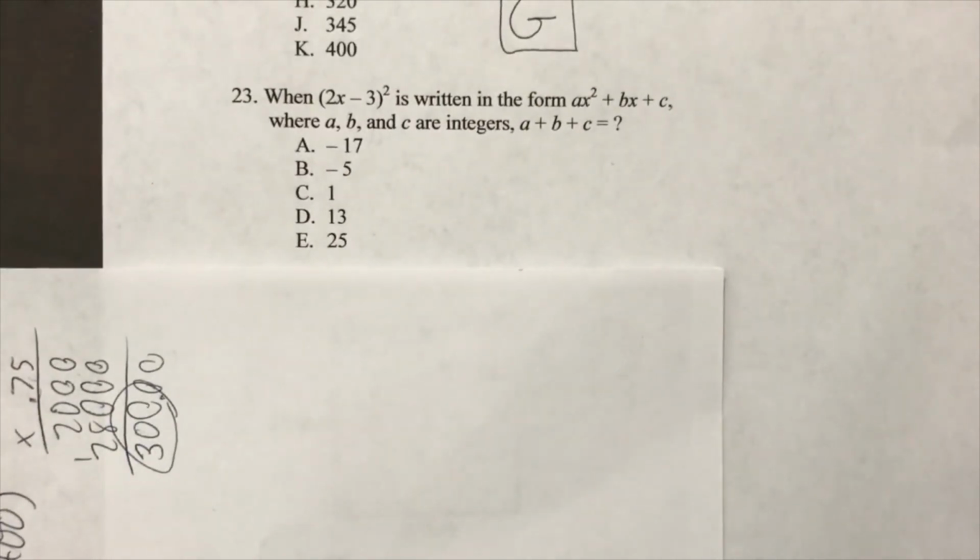So, when 2x minus 3 squared is written in the form ax squared plus bx plus c, where a, b, and c are integers, a plus b plus c equals what? I'll let you pause it if you want to.